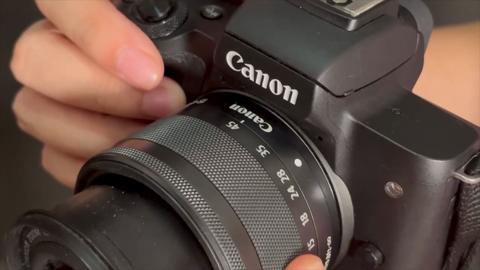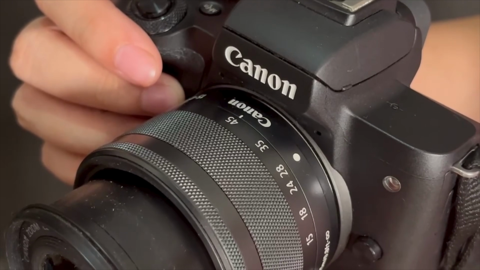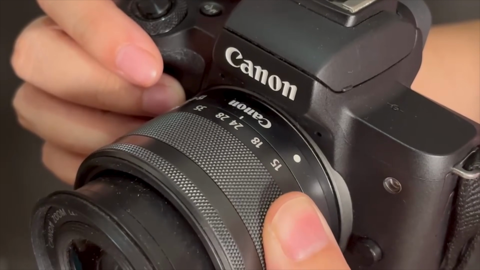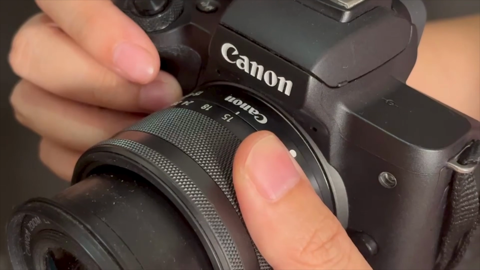The amount of how you're going to zoom in and zoom out is denoted by the focal length number. This is usually in millimeters, like 15 millimeters, 20 millimeters, 30, or even 50 millimeters. So different lenses have different ranges.